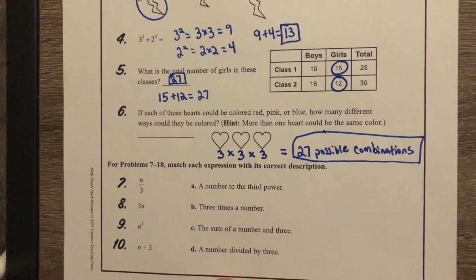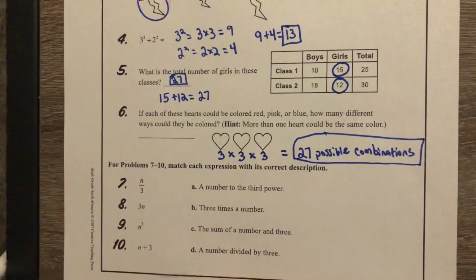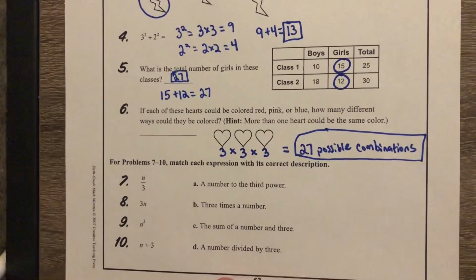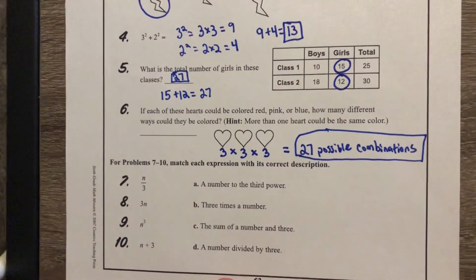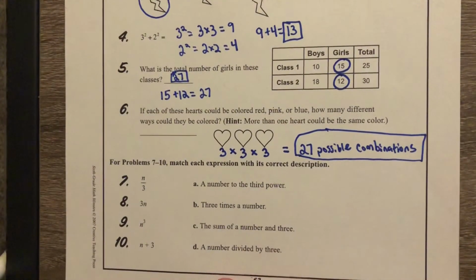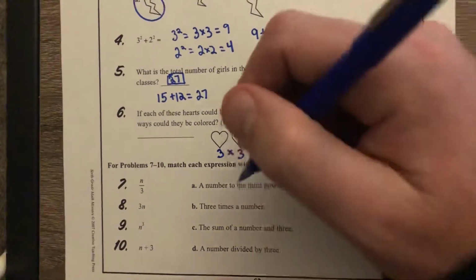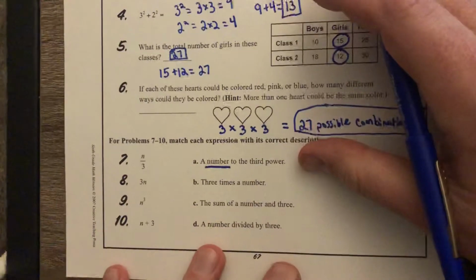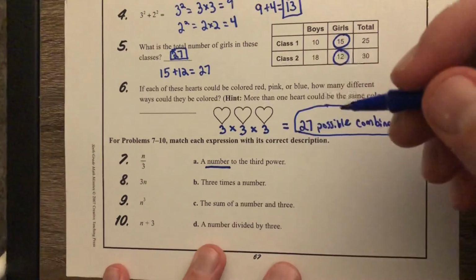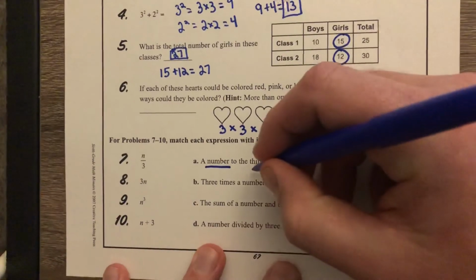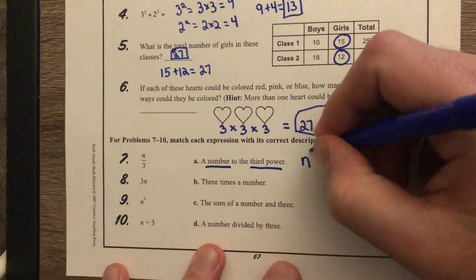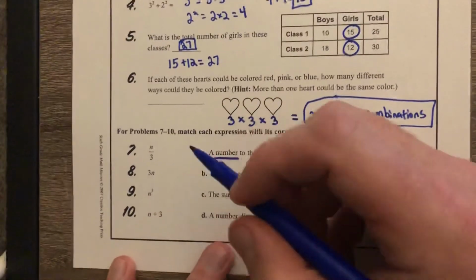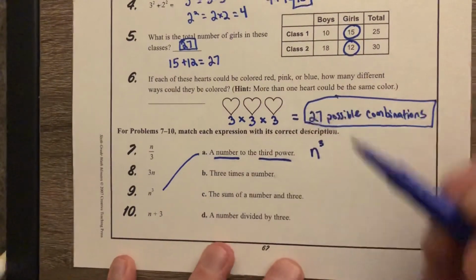Seven through 10, we have to match the expression to the correct description. If I look at answer A, it says a number to the 3rd power. I don't know what that number is, so I have to give it a variable, and in math it's a letter. So I'm just going to give it n for number. And to the 3rd power means that I put a little 3 next to it like that. Well, that looks a lot like number 9, so I'm going to draw an arrow connecting those ones.